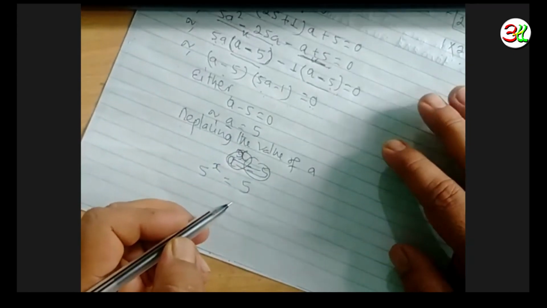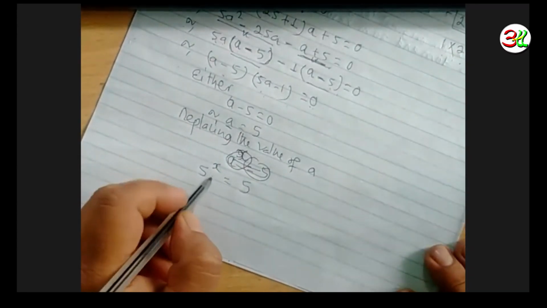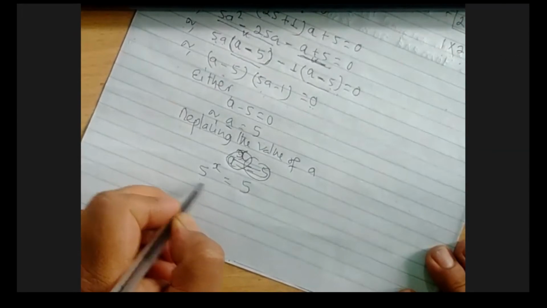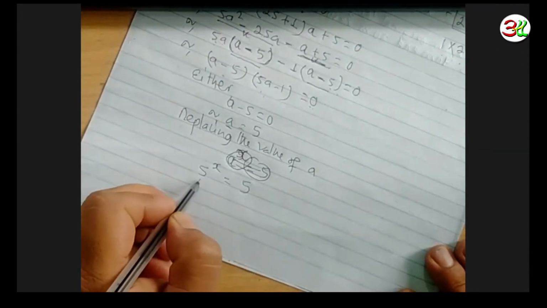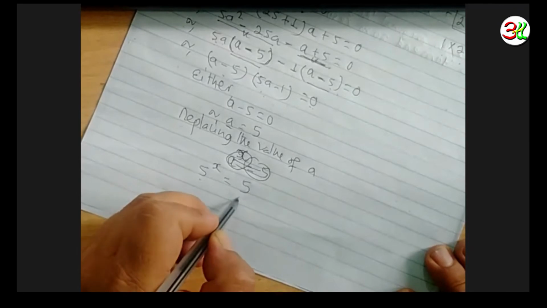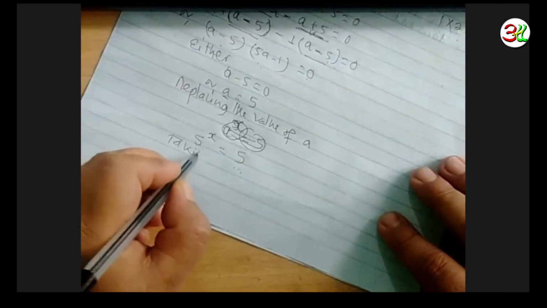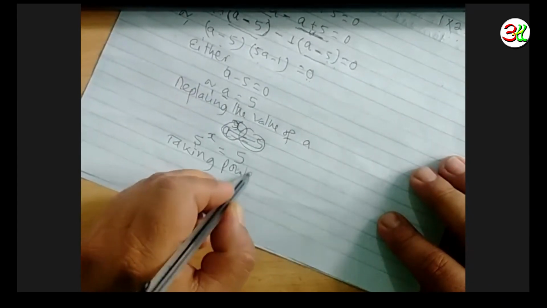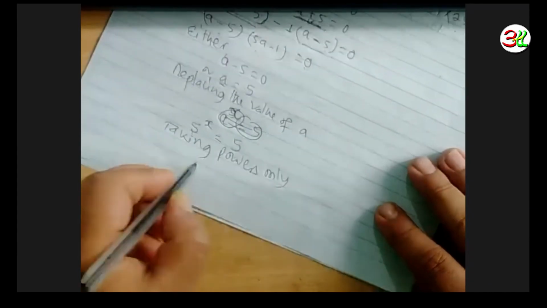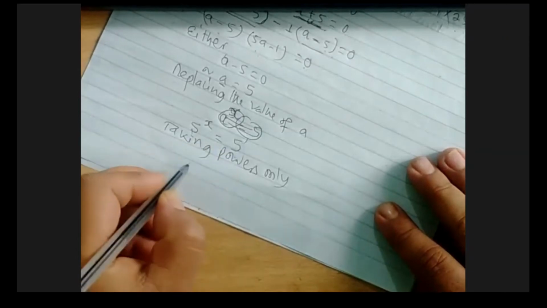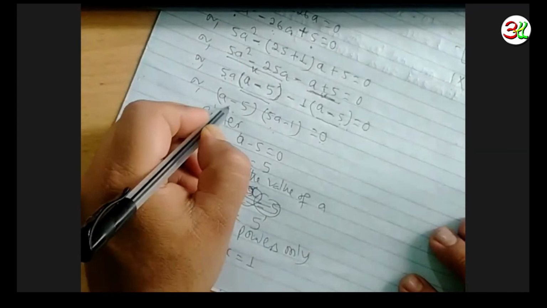And what should be the condition for equating powers only? Same base, single base. Now equating powers only. There is no power written on 5, which means 1, therefore x equals 1. That is from the either part, the first factor.